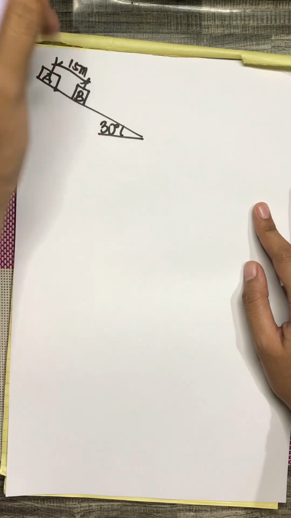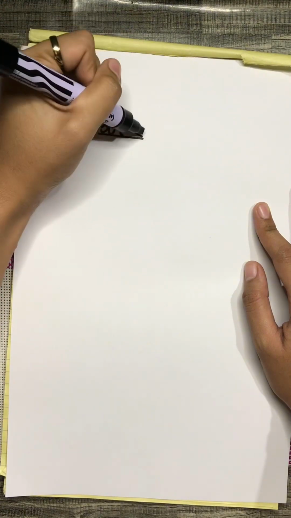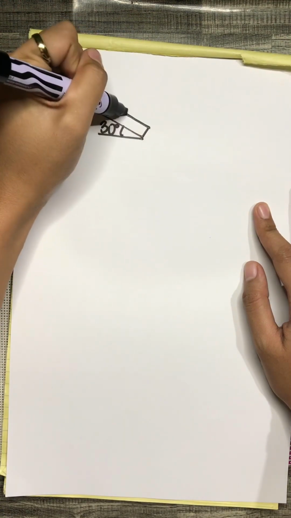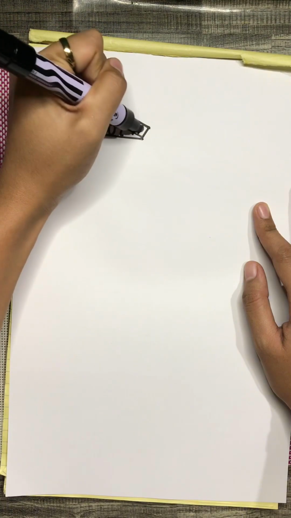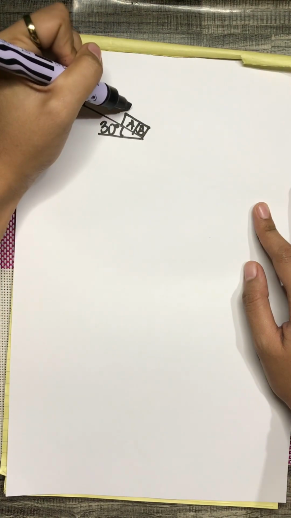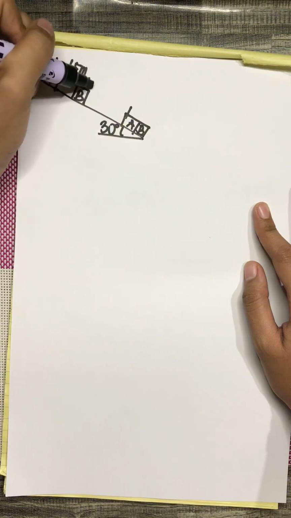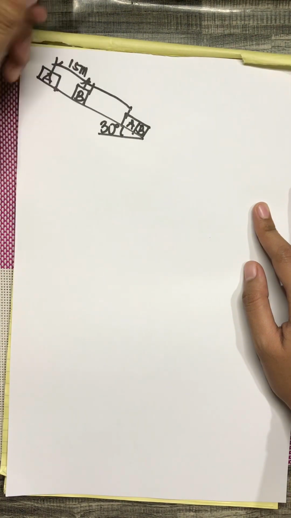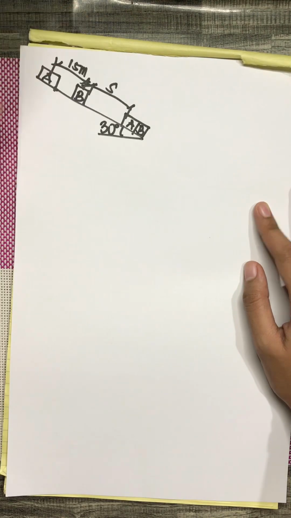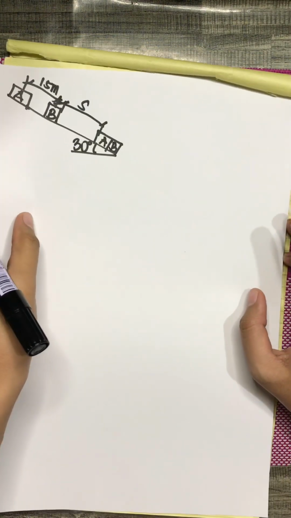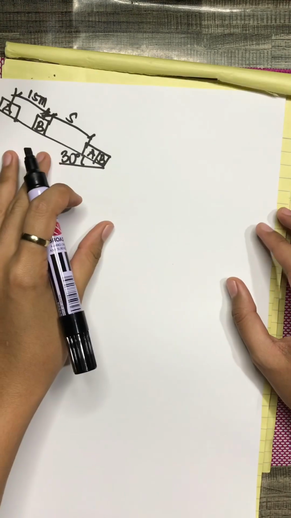Then they are released from rest, so they're going down. It's A, B. So how much is their distance from rest when released? S. So we have the given values.